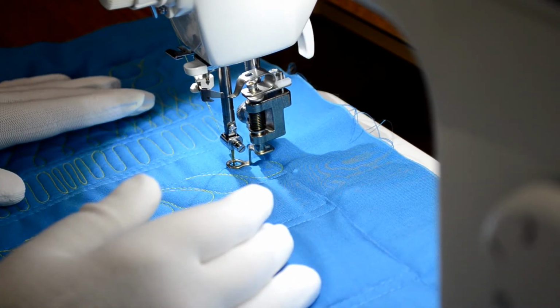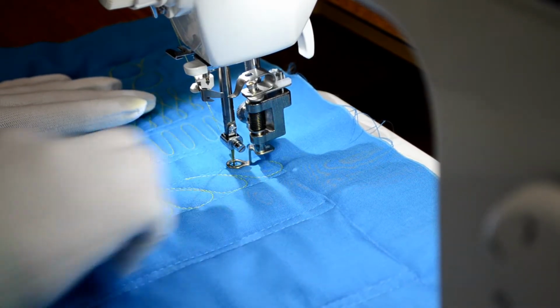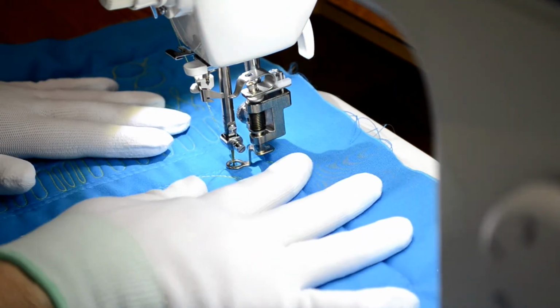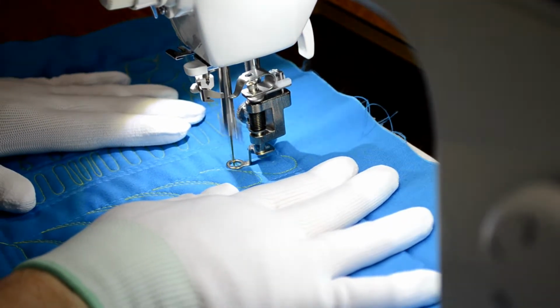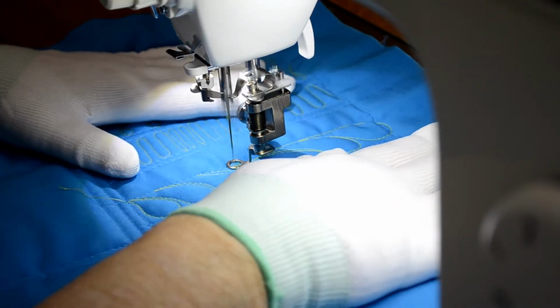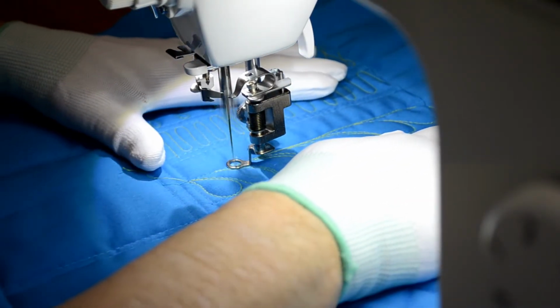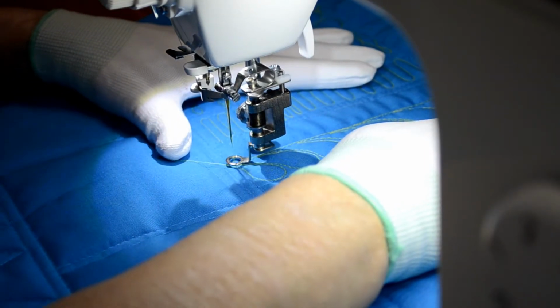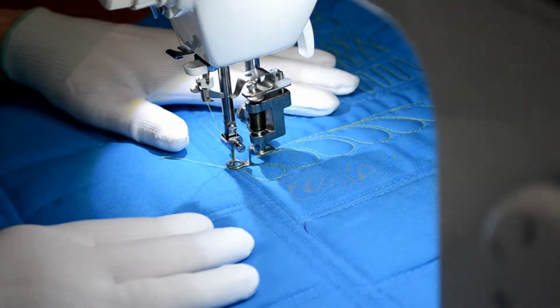Now we can come down that seam line if you want a noticeable stem, or you could have stitched in the ditch around.